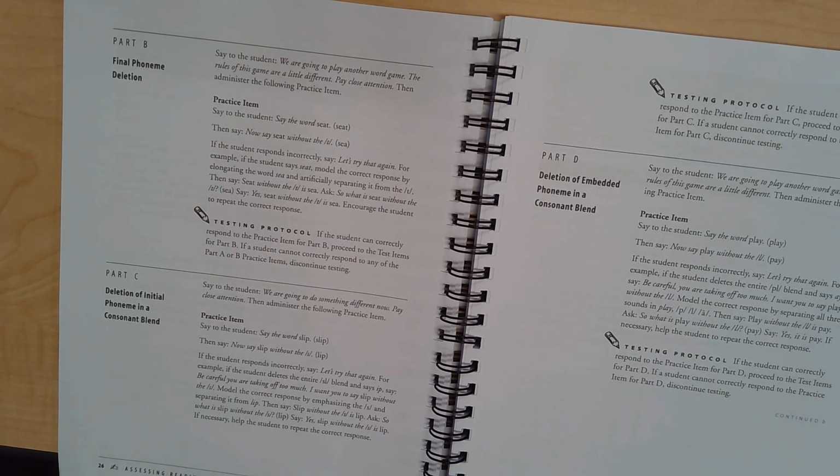Again, you're going to tell the student that you're playing another word game, and you're going to make sure you tell them that the rules of this game are a little different and to pay close attention. So you're going to say to the student, say the word seat. Then now say seat without the t. The student should respond see.